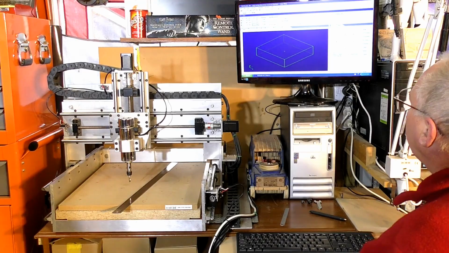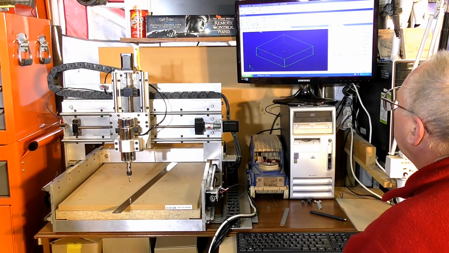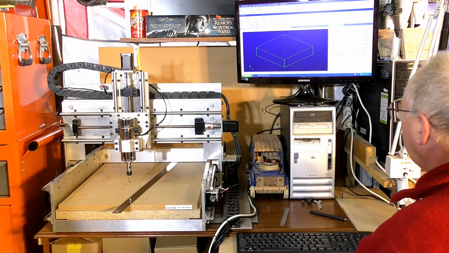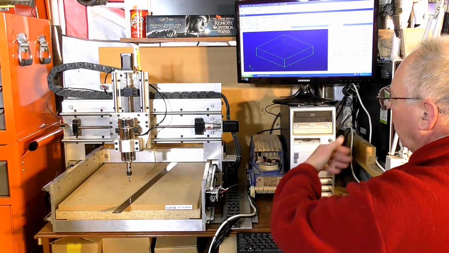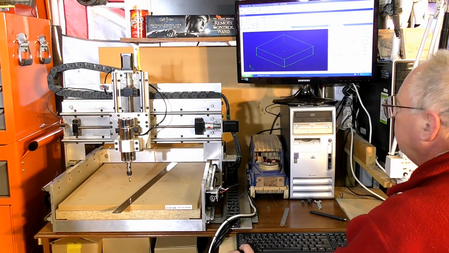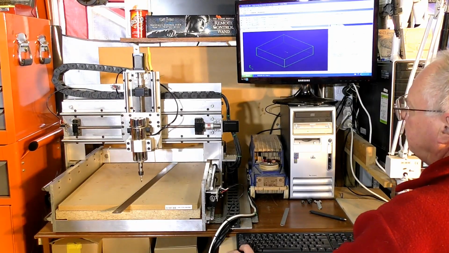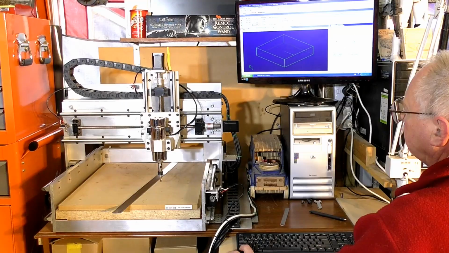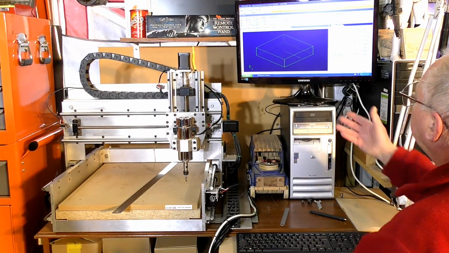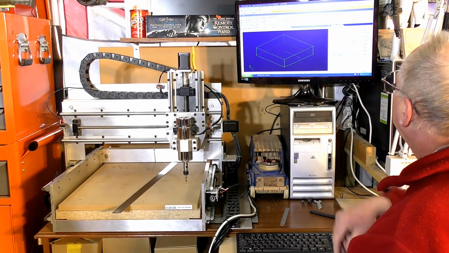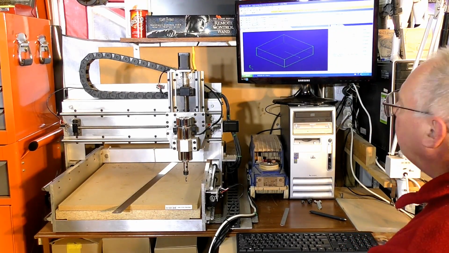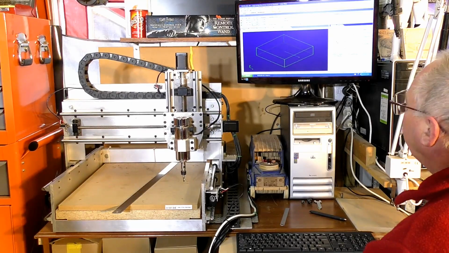Now I just want to see whether the soft limits are working. So I'm just going to drive the X all the way over here and see if the program picks it up and stops it. Yep, there you go. Because this is yellow and not red, you can take it back.